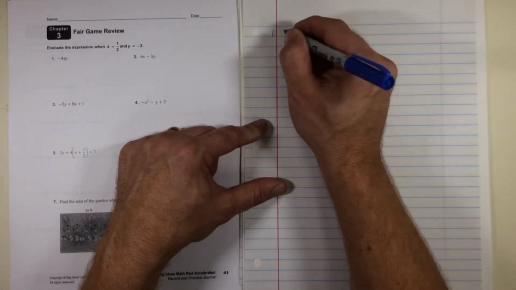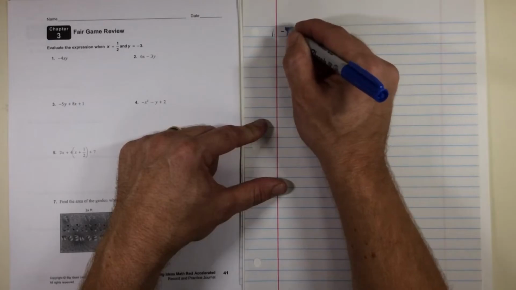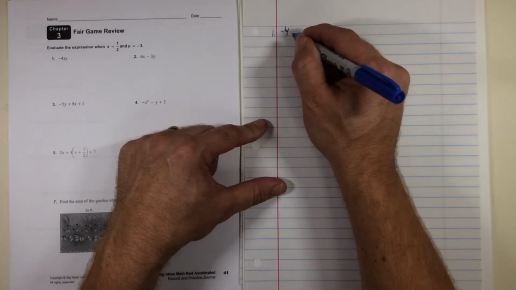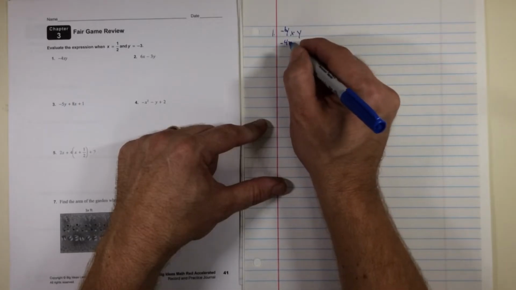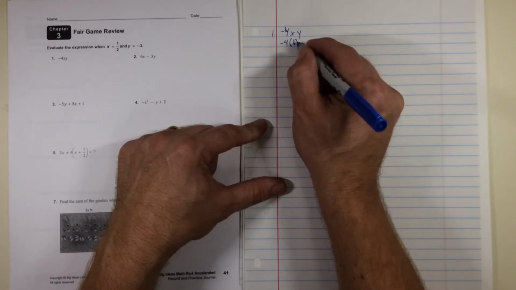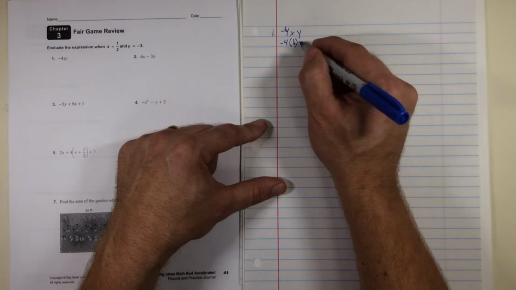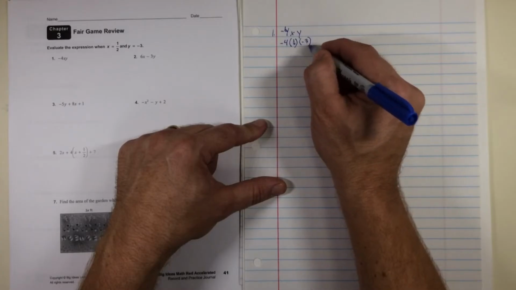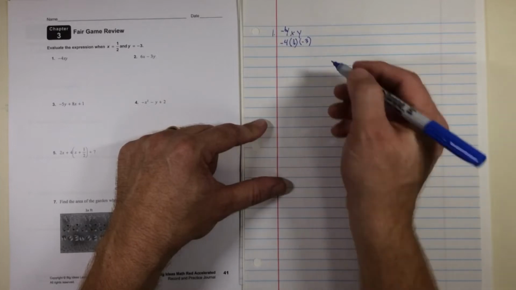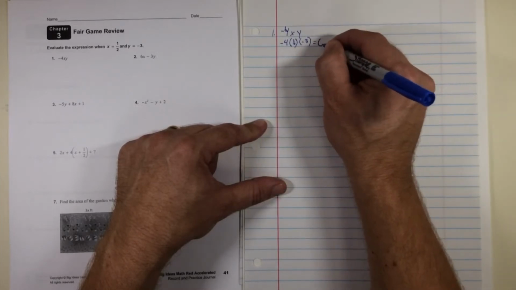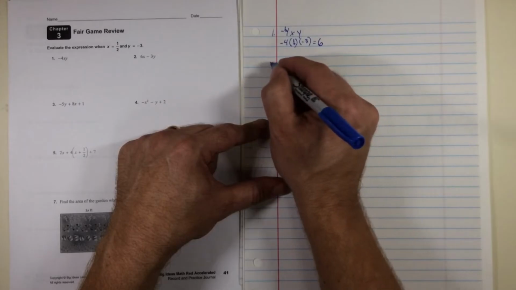So number one, -4xy becomes -4. X is 1/2, so 1/2. And y is -3. -3. Well, -4 times -3 is +12, and +12 times 1/2 is 6. Yay.